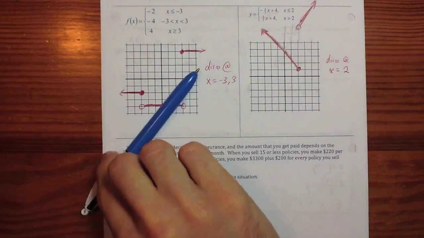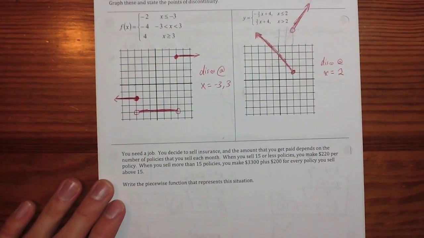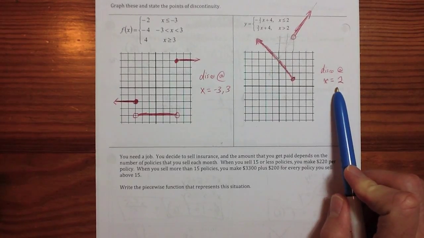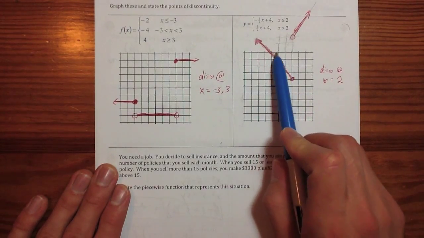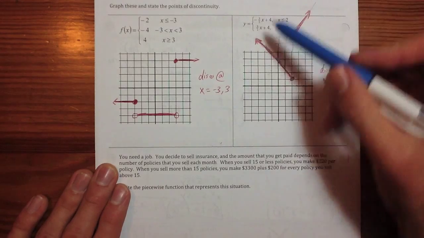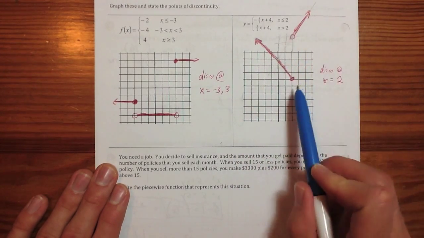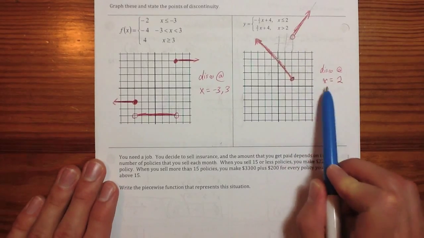The video had cut off there. I'd run out of memory on my iPad, but basically what had happened was I was talking about where the discontinuity is. The discontinuity is at 2 because I would have to lift my pen. If I'm drawing this thing, I'd go zoop, and then I'd lift it to draw the rest of it, and I would lift it where x equals 2. So that's where that comes from.